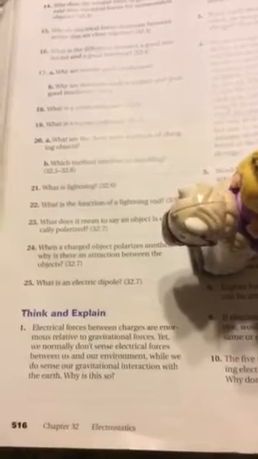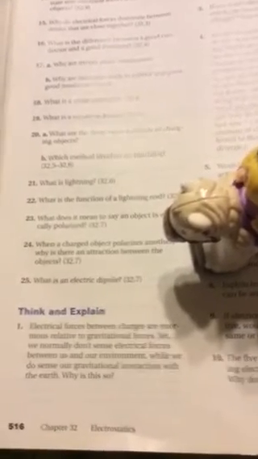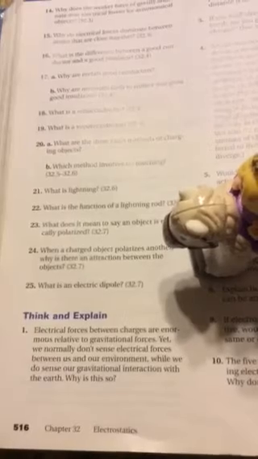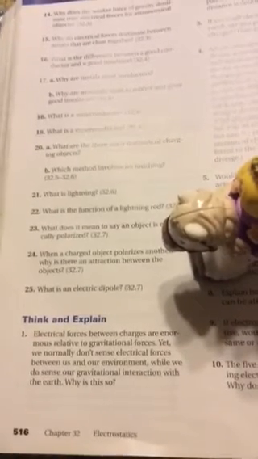And what's an electric dipole? Well, just like we just talked about, it is a molecule that has a positive on one end and a negative on the other. Two-pole dipole.